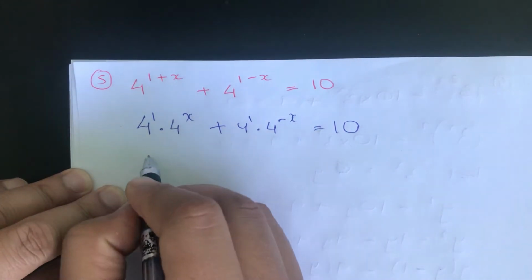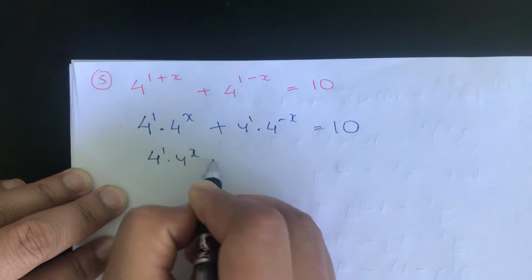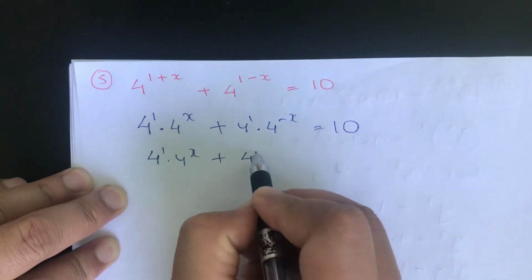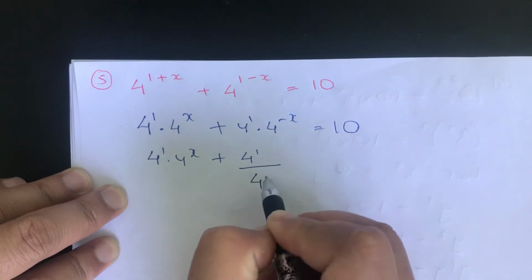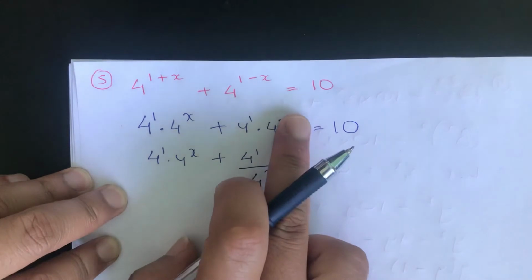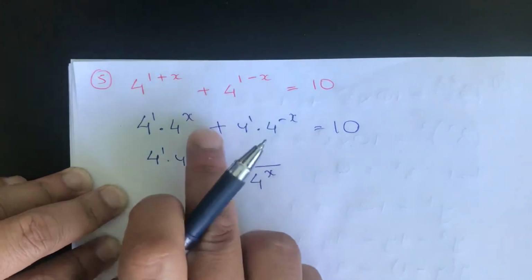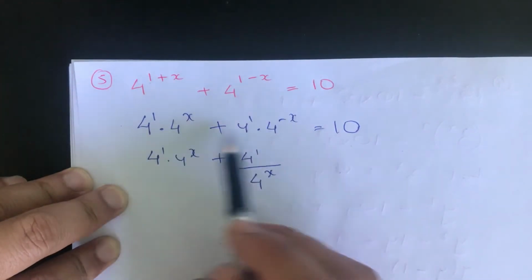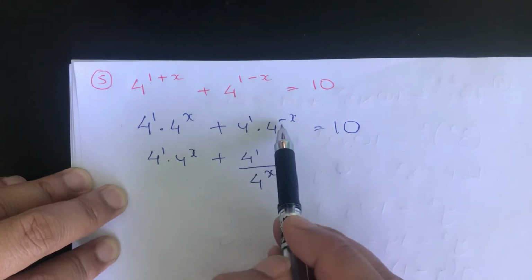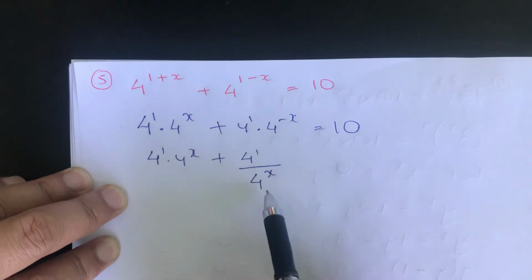Once I separate them, this one is as it is, but this one has a minus. So what we have to do is make the minus positive. If I have double powers like that, first you separate. Next step, once you separate, whichever has a negative power, make it positive by taking it down.